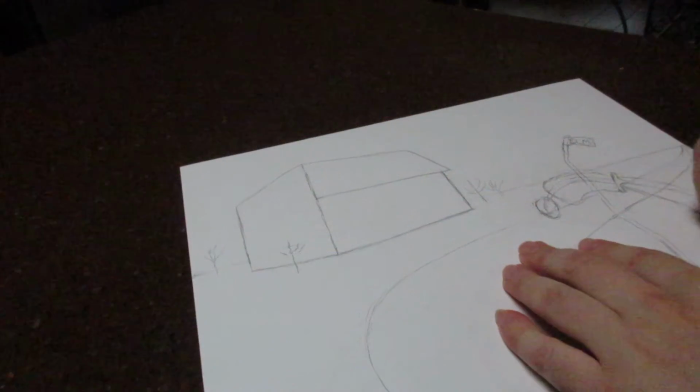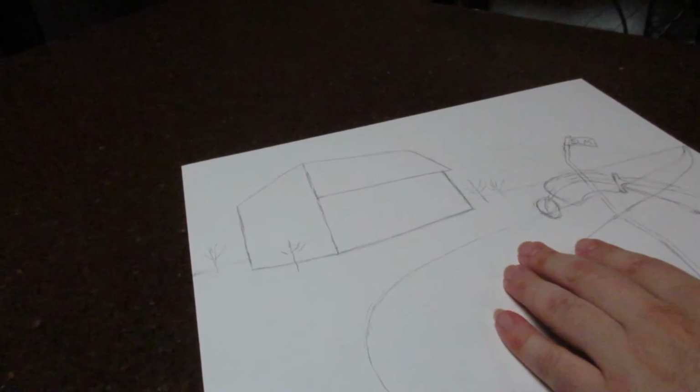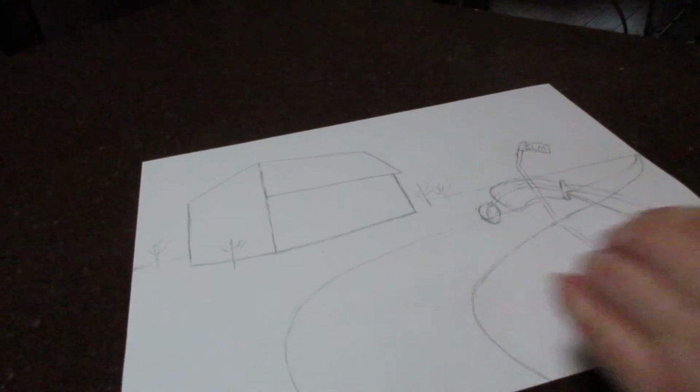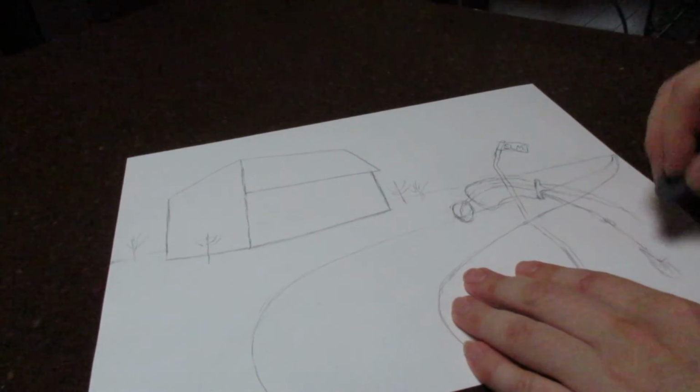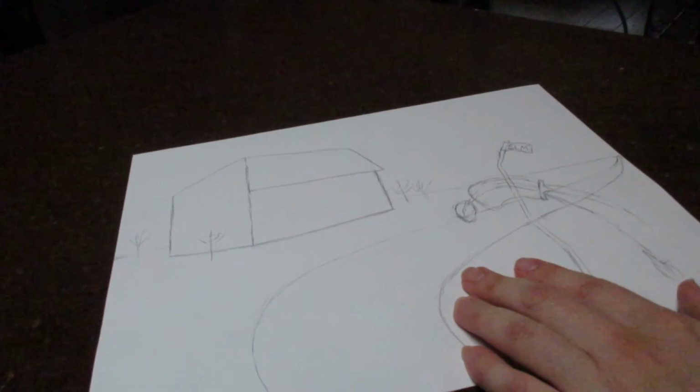There we go. Hope you guys can see this. I'm drawing from an angle, so this is a little challenging for me.